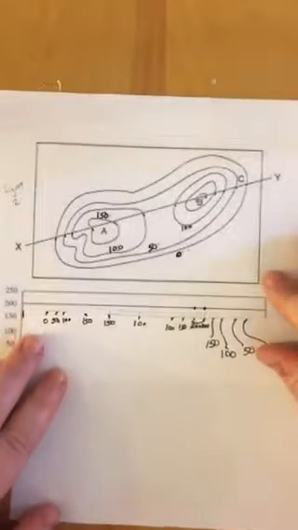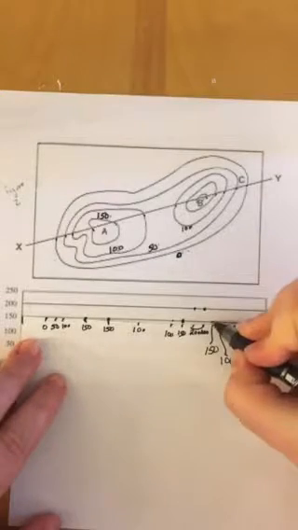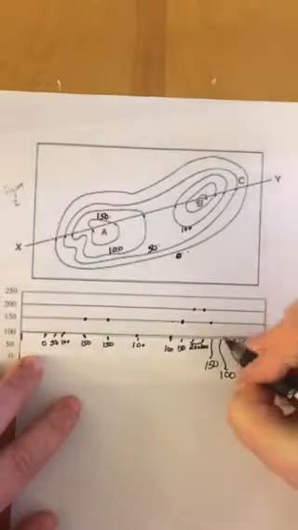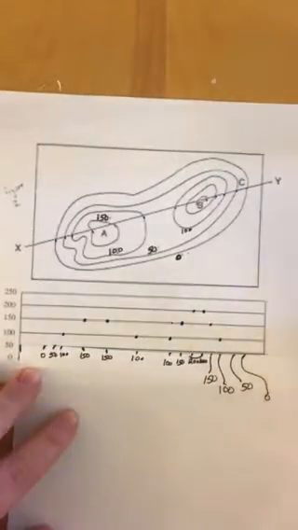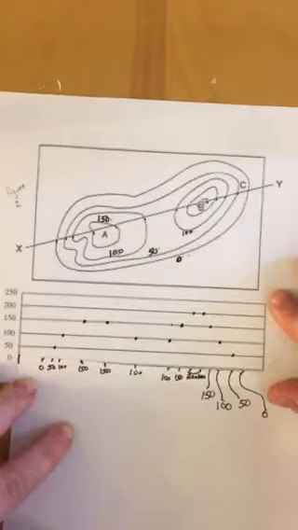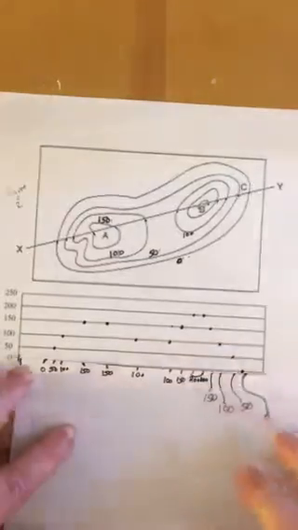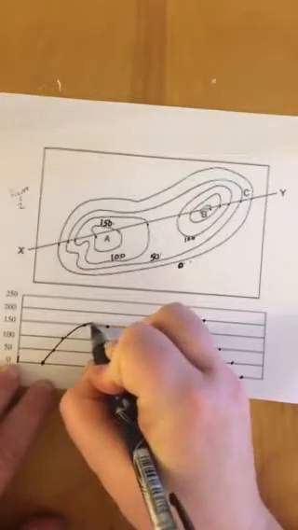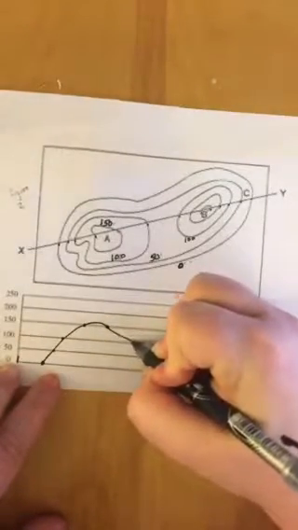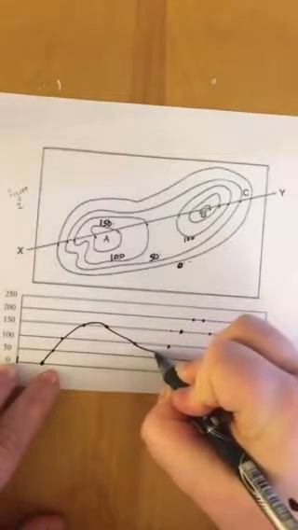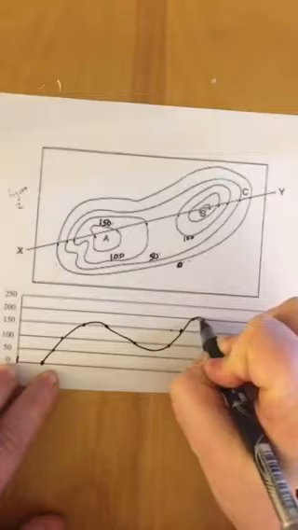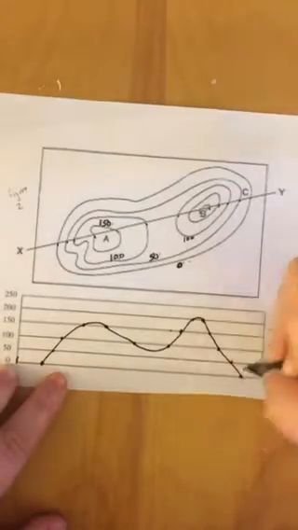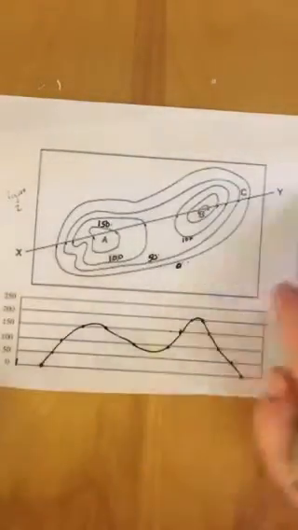200, back down to 150, 100, 50, and I'm back down to 0. Once again, once I have all of those points drawn, I'm just going to connect them all with a nice smooth curve, making sure that when I go up to the top of a hilltop, I go up but not reaching the next contour line. And that is the profile along XY.